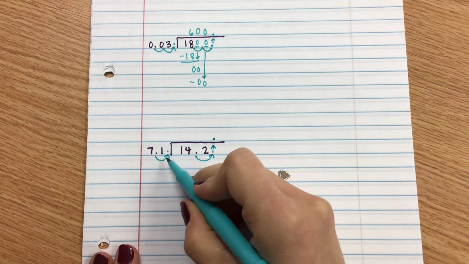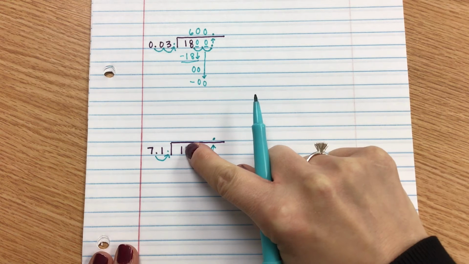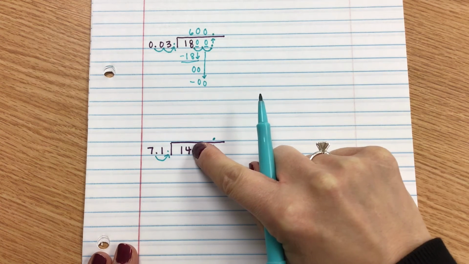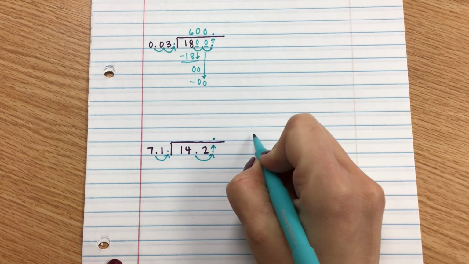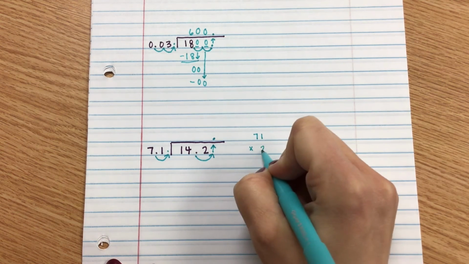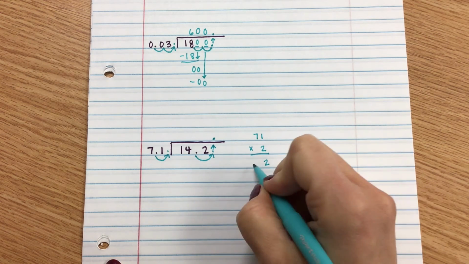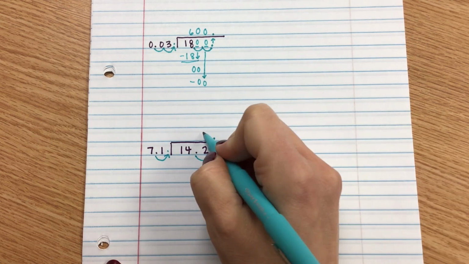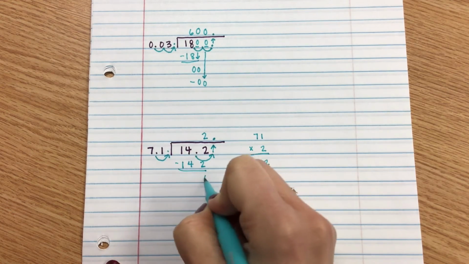All right, so now I have 71. That's a big number. Can 71 go into 1? No way. Can 71 go into 14? No. Definitely not. Can 71 go into 142? Yes. How many times? 2 times. All right, let's try it over here. 71 times 2. 2 times 1 is 2. 2 times 7 is 14. So it can go in there exactly 2 times.